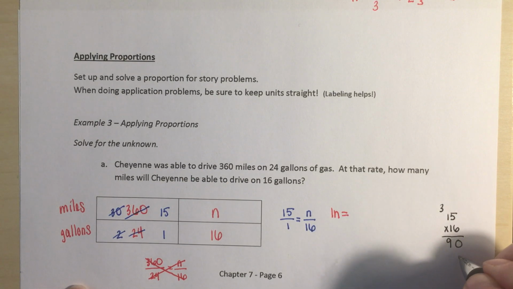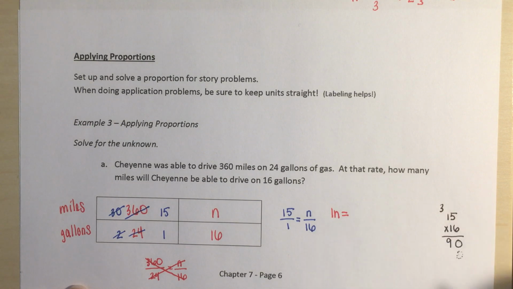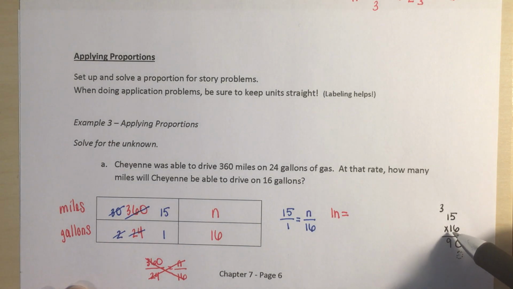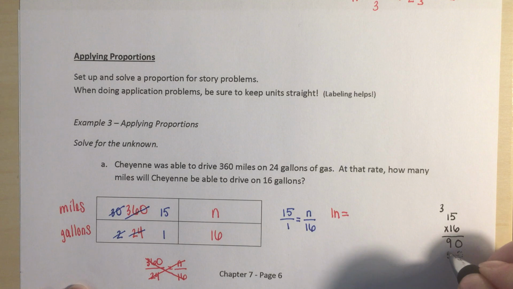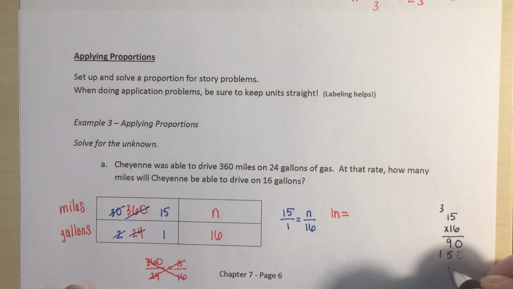All right, and then we move over a place value. You can put a 0 in here. You could leave a space. You could put a little x, whatever you want to. Now we're going to multiply starting with our 1. 1 times 5 is 5. 1 times 1 is 1.